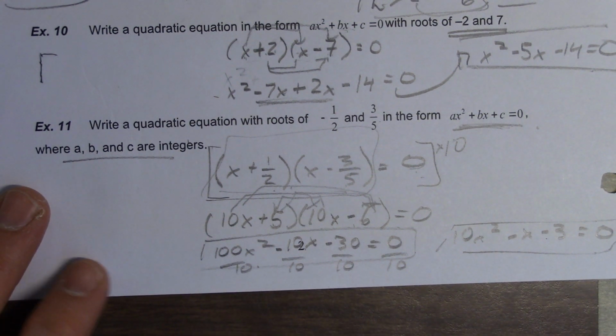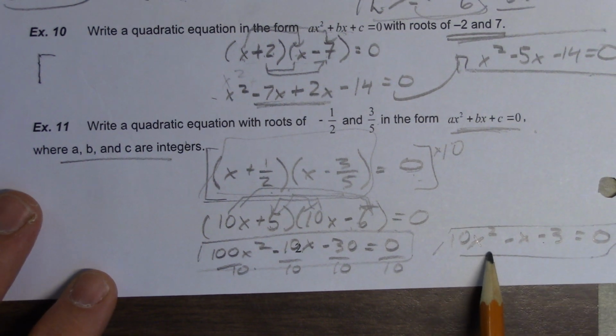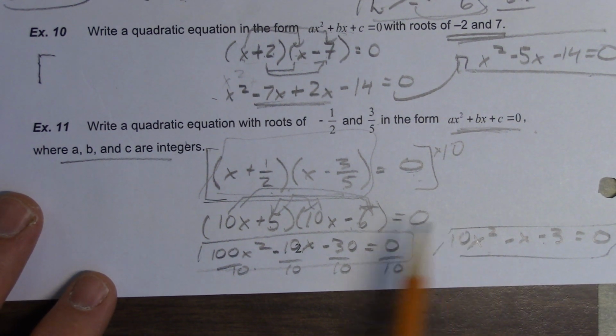Does this say 10 squared x? 10x squared. No, like on the other side. Where? Oh wait, that's the page.